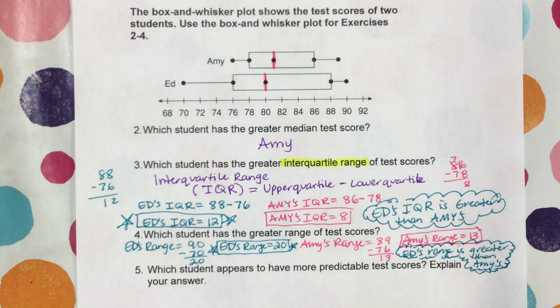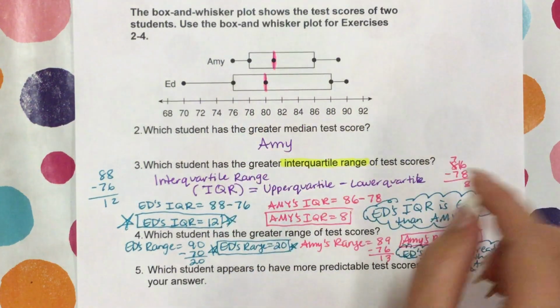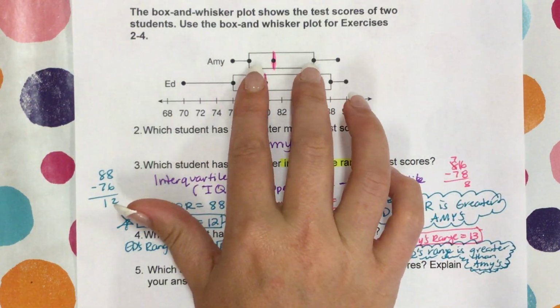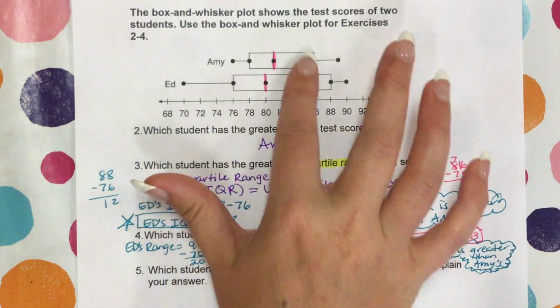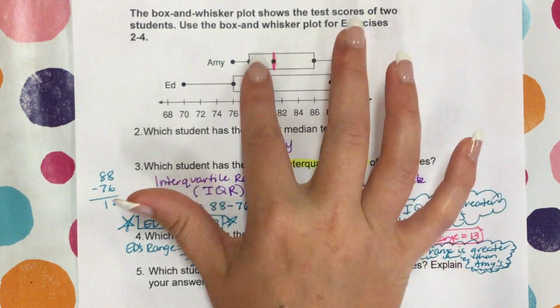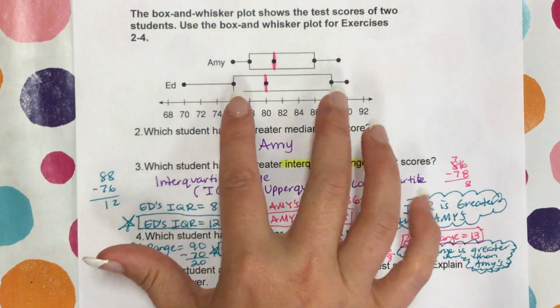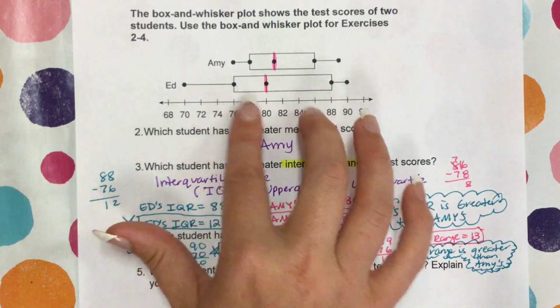All right, number 5 says, which student appears to have more predictable test scores? Explain your answer. Well, when I'm looking at Amy, Amy looks like her interquartile range is less than Ed's, which would mean that in this middle 50% of her test scores, she scores more consistently in this range, whereas Ed's middle 50%, he is not as consistent in his scores.